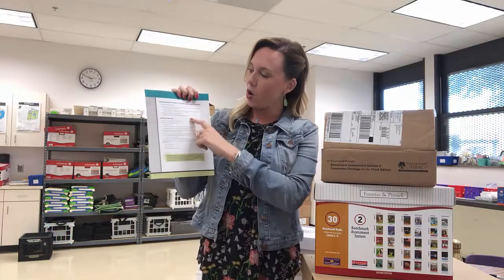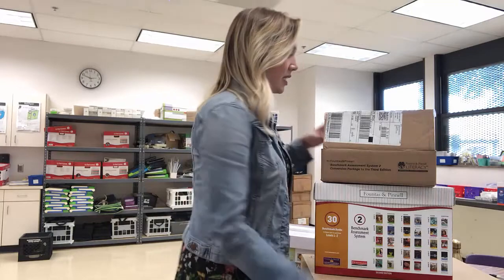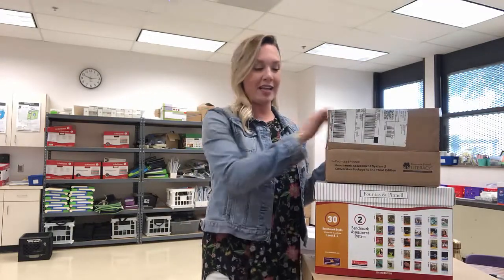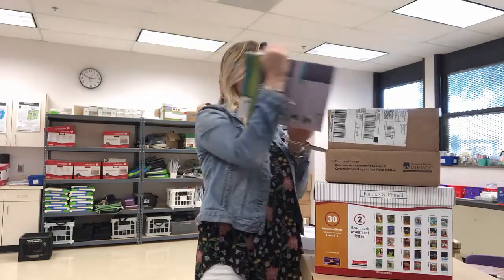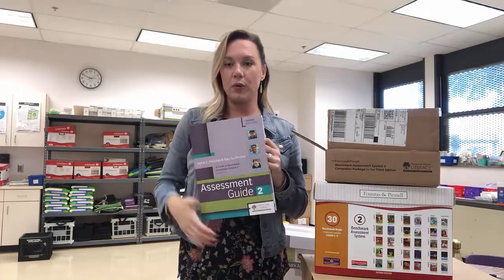So inside the second page, it tells me all of the components that are included in the box. The first thing it mentions is the assessment guide. You'll also find the new and updated books and a handy dandy bag that you can dispose of your old books in.